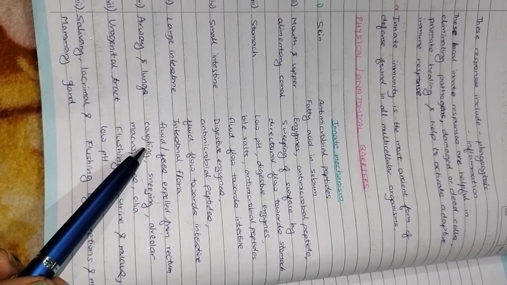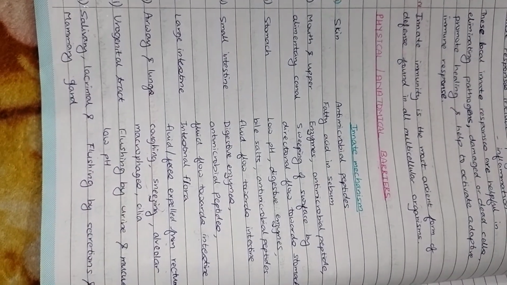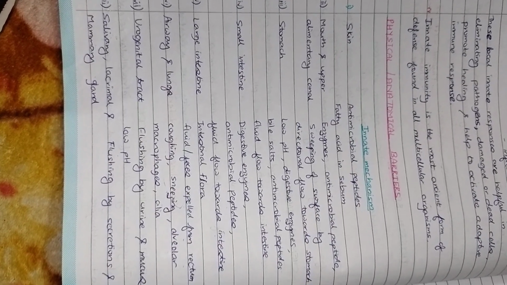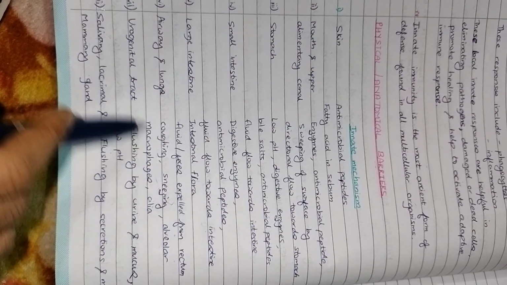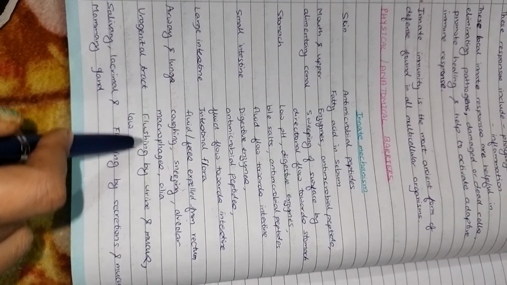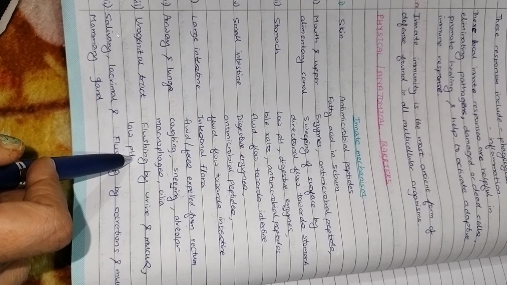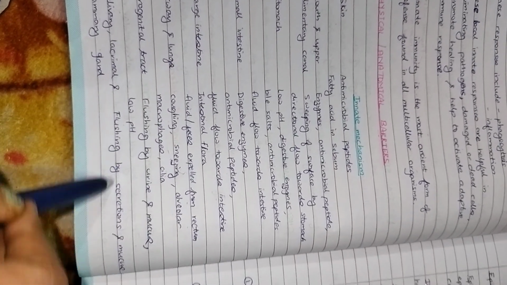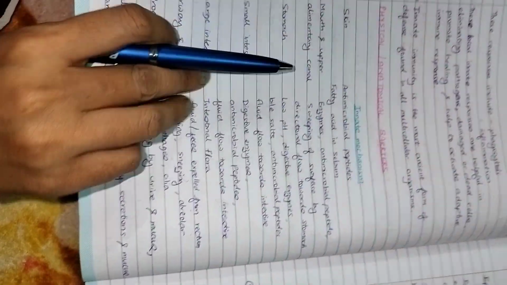Coughing and sneezing are also our defense mechanisms which try to remove any foreign substances which enter our respiratory tract and cause irritation. Then in the urogenital tract, flushing by the urine and mucus and the low pH. Salivary, lacrimal and mammary glands: flushing by the secretion and mucus.